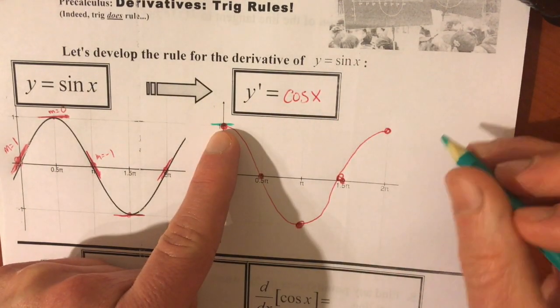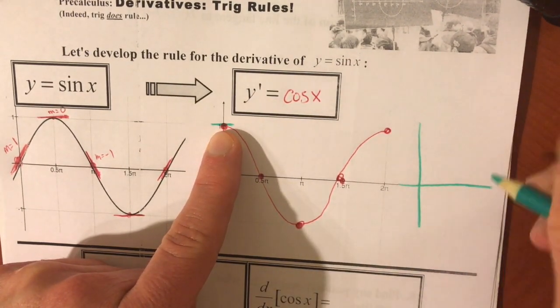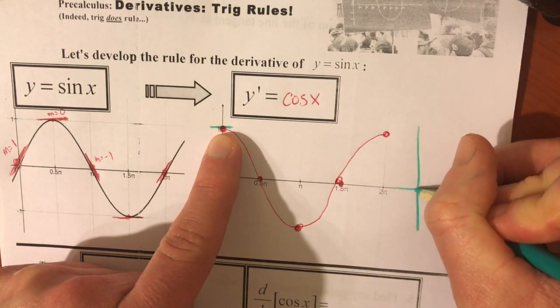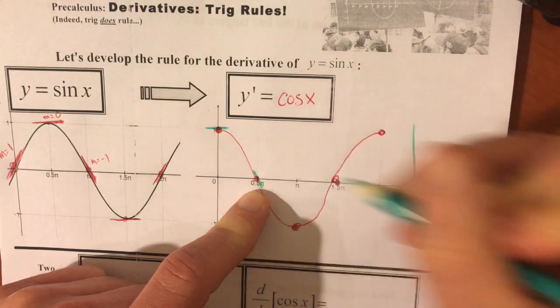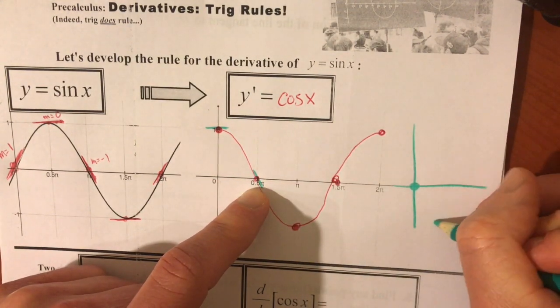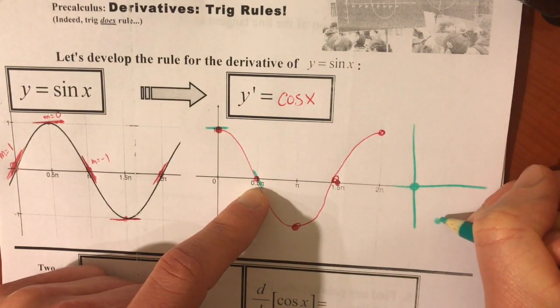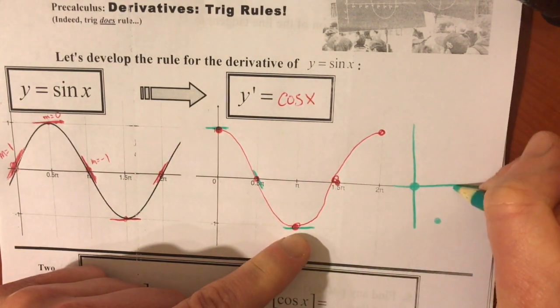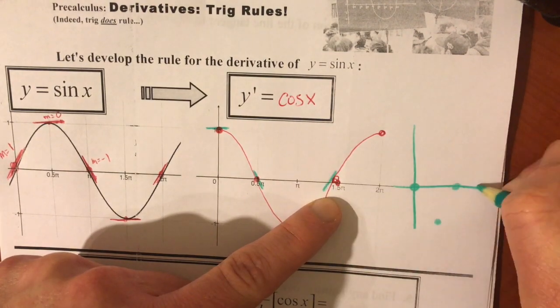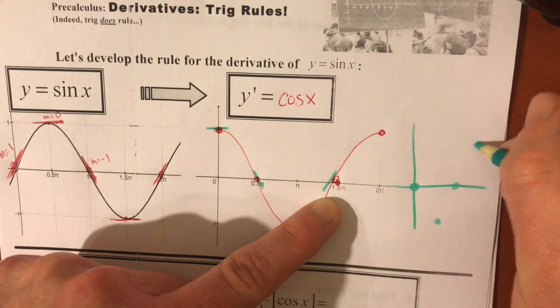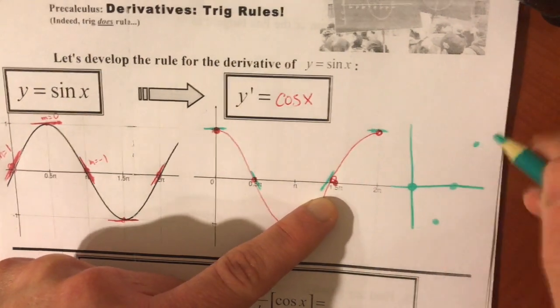Okay, at that point, the slope is 0. I'll just do a super quick sketch over here. And so the y-coordinate would be 0. Right here, the slope would be -1. So we'd have a y-coordinate of -1. Right here, the slope is 0 again. So we're back to being 0. The slope here is +1. So we're here having a y-coordinate of +1, and then here we're back to having a slope of 0.